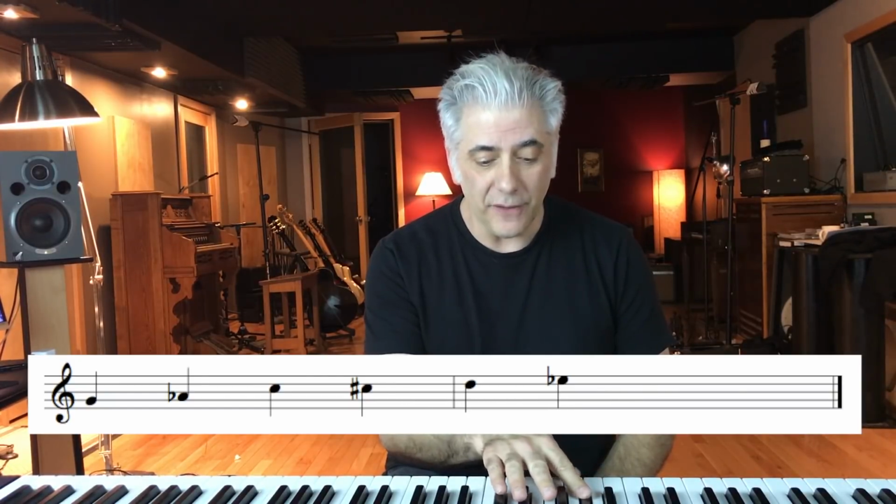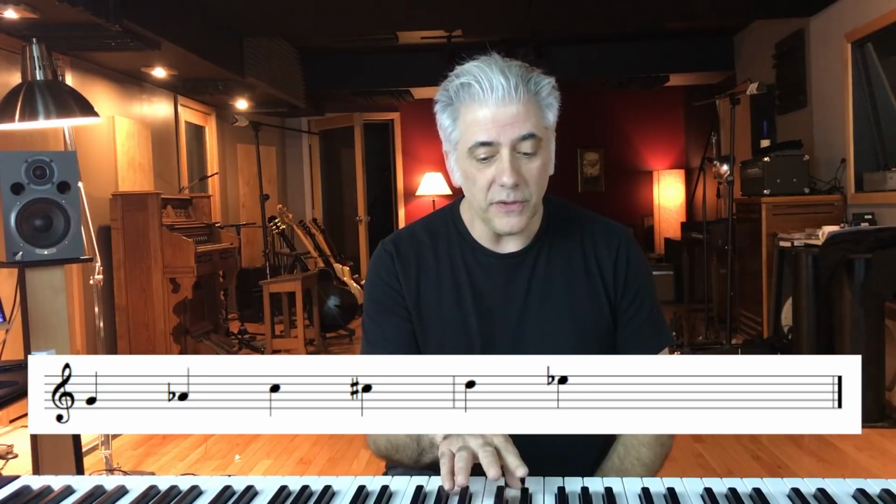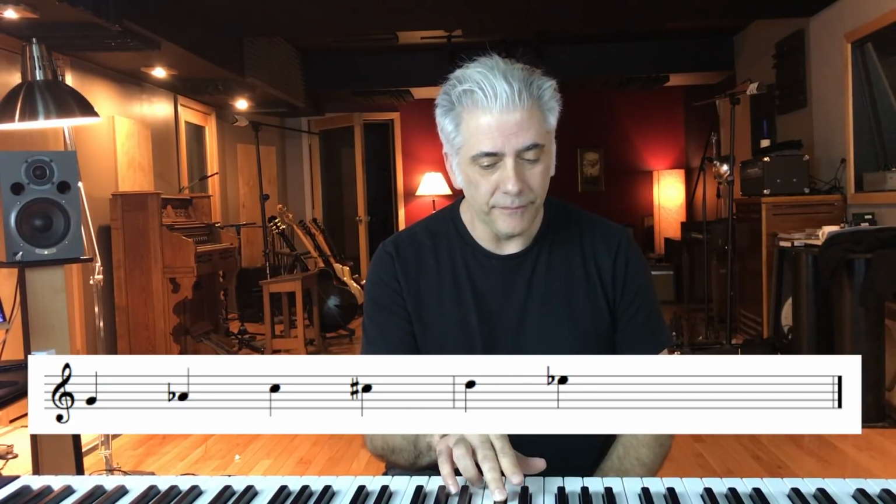Now the scale that we have here would be this: G, A flat, and then up to C, C sharp, D, E flat. I'm calling it C sharp because it's part of the G Lydian triad, so G, C sharp, D, so it's 1 sharp 4 5.